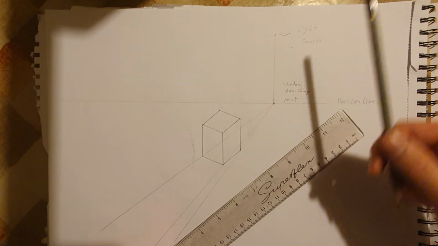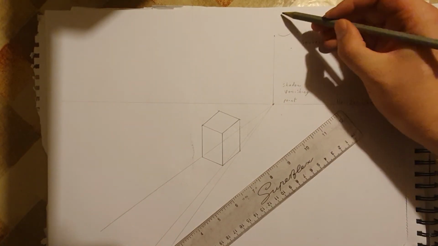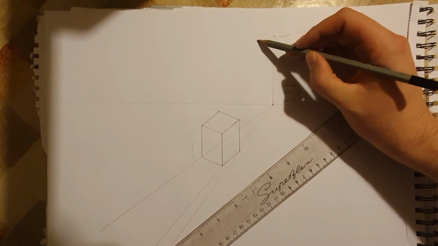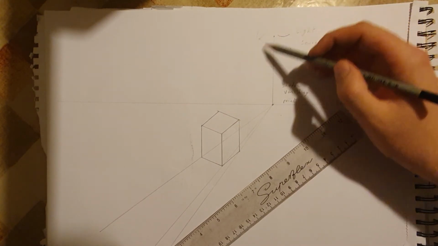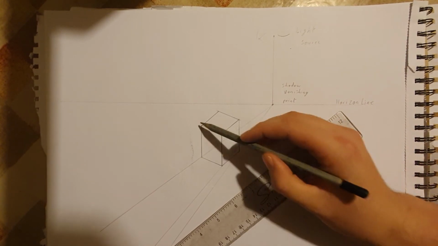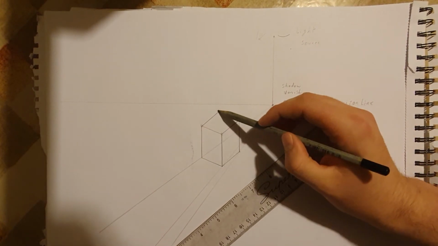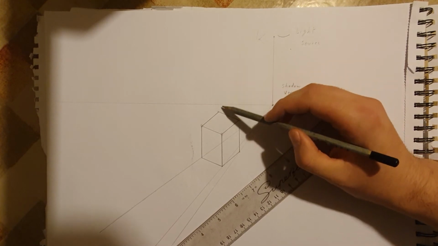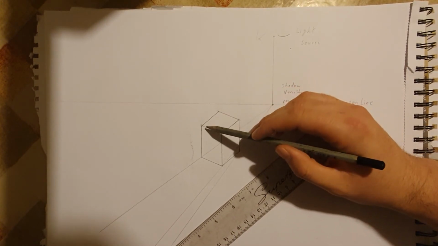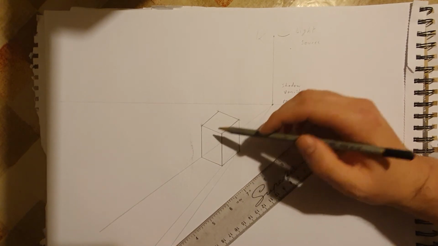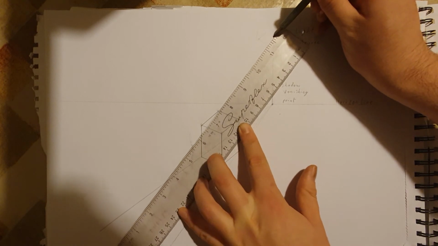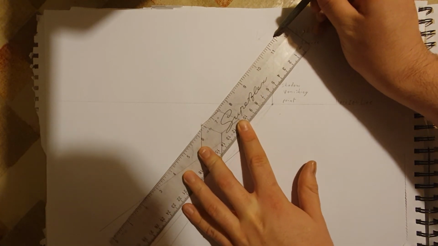The next step is to go back up to our light source. As the light source is looking down at an angle, like this, where my arrow is coming down, it's going to be hitting this corner here, and this corner here, and this corner. But as you can see, this side is never going to produce a shadow because it's being blocked by the object itself. So I'm going to quickly join this corner here back through this point.